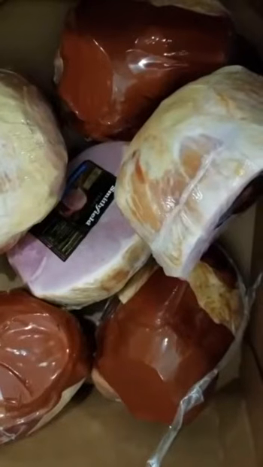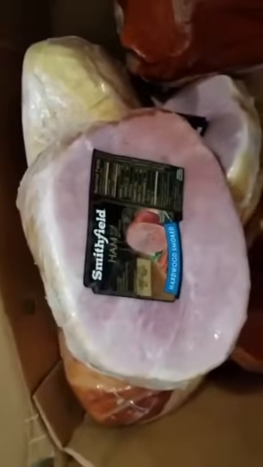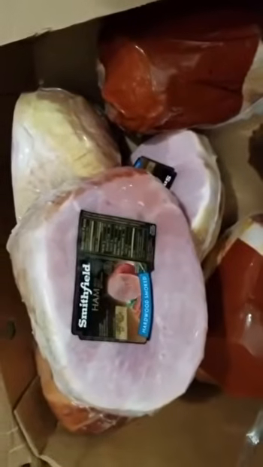The difference between a shank and a butt portion. All right, so this right here would be your butt portion because it comes from the butt. That's how it looks. All right, that's the butt portion. It usually has a smaller bone inside, so it's usually better if you have a smaller family looking for more meat.